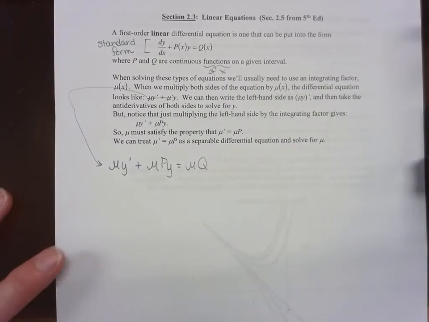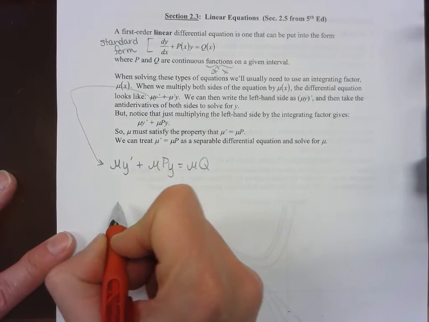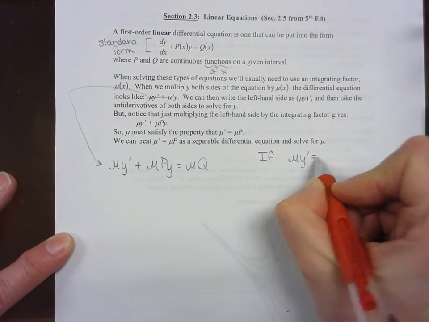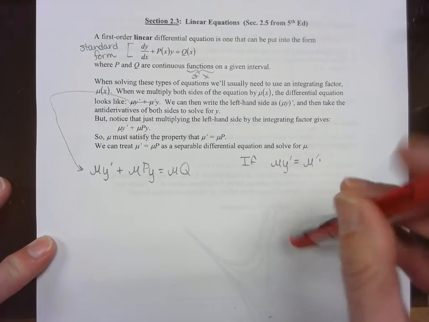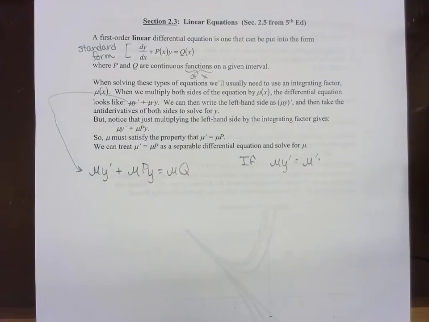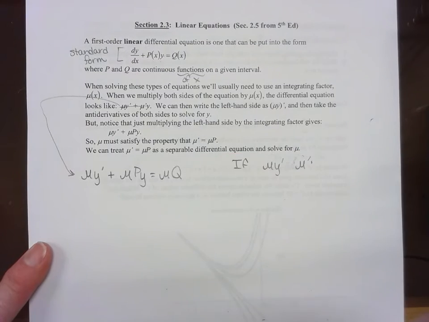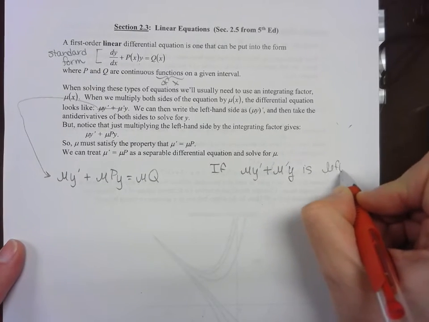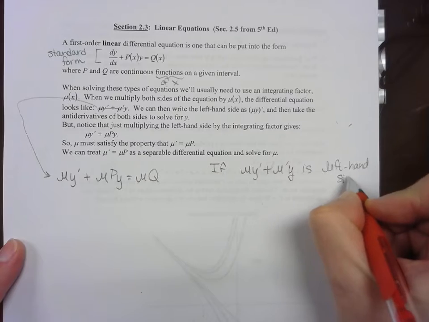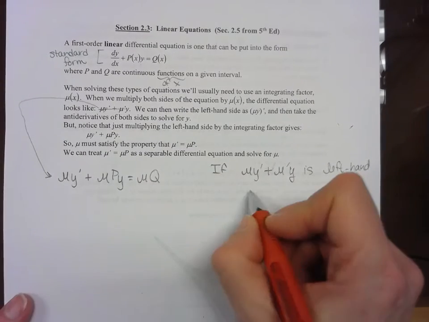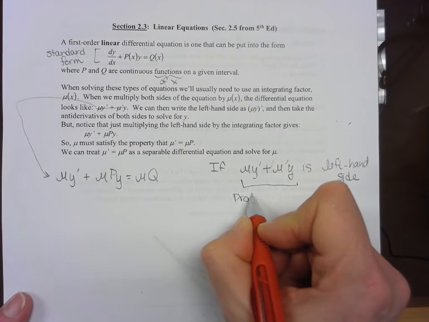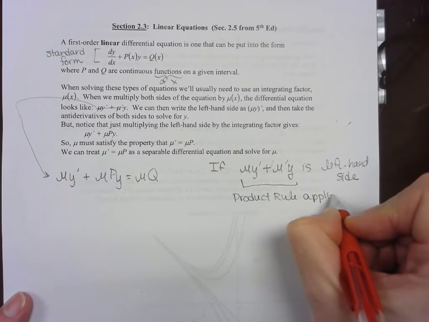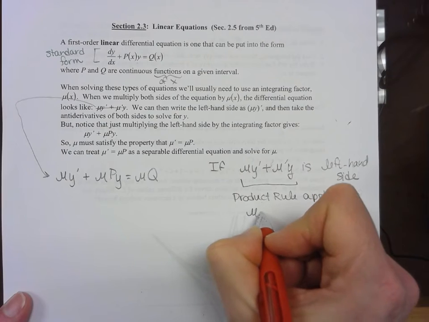But suppose then we do have this. If mu y prime plus mu prime y is the left-hand side, this is the product rule applied to mu times y.